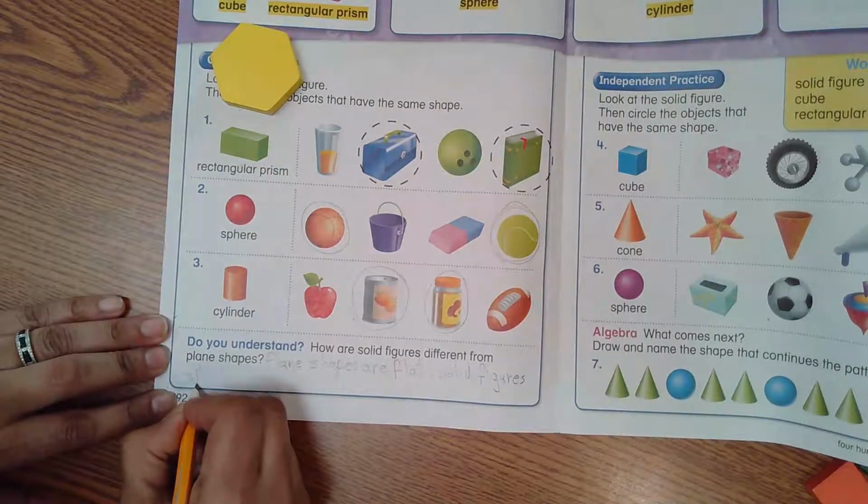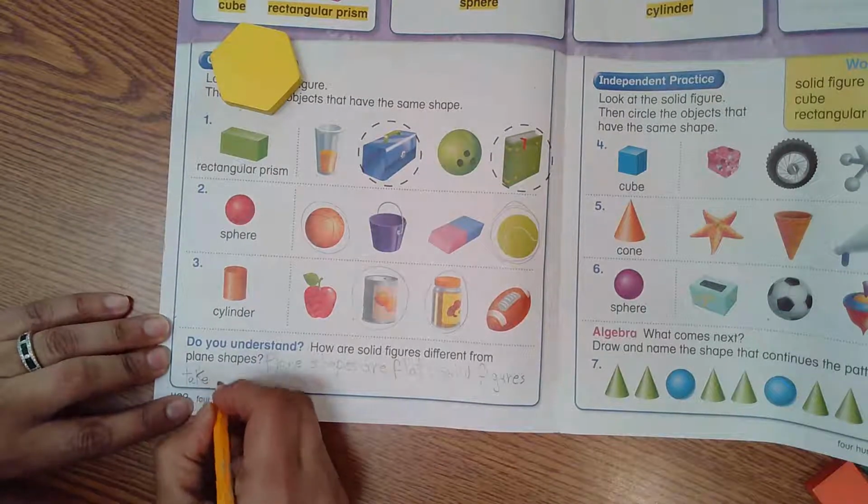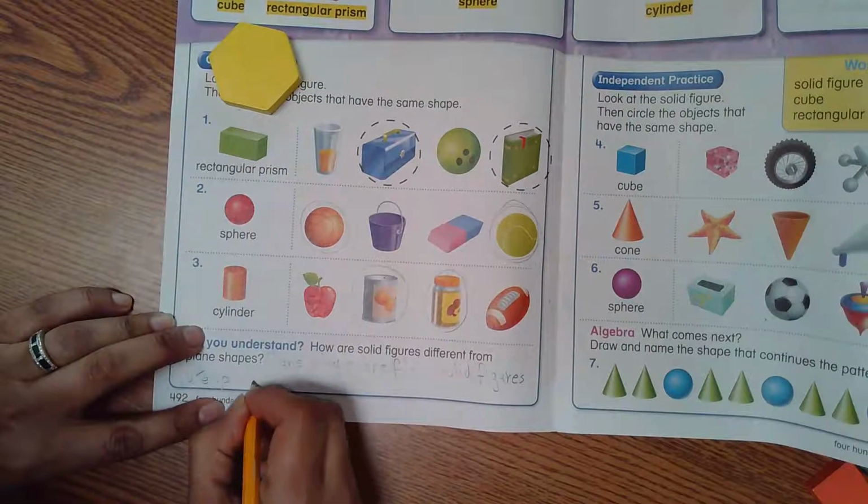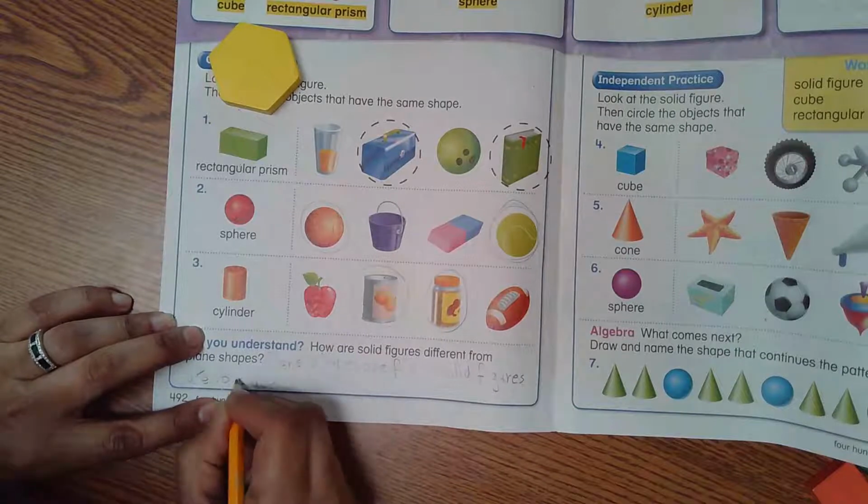What's the difference? They take up place or space.